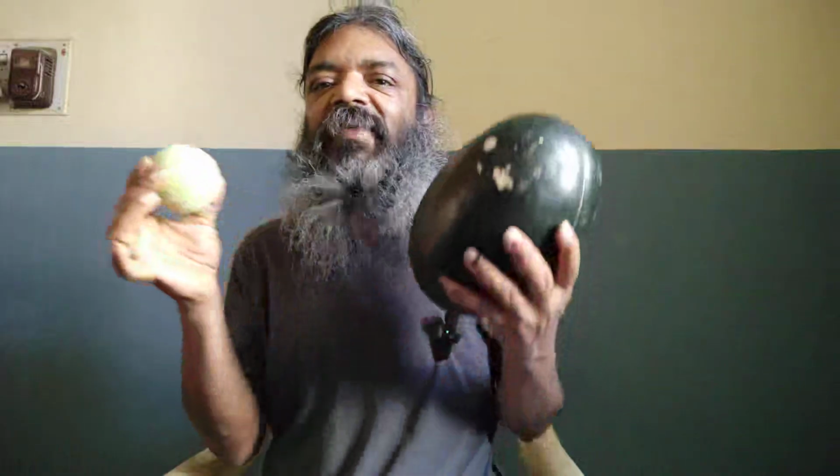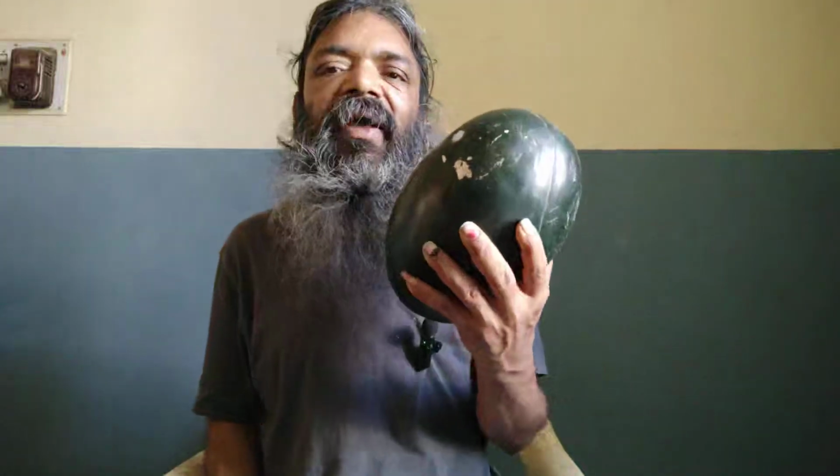Okay, this is not a surface. This is an electric charge, a very high speed charge. If I touch it, it gives me an electric shock. This is a full-fledged electric charge. Now, I am keeping this electric charge inside this big sphere.